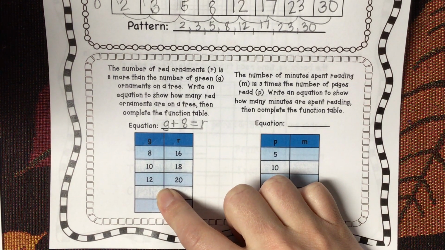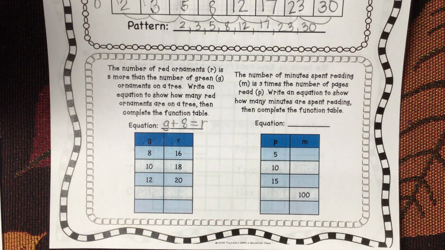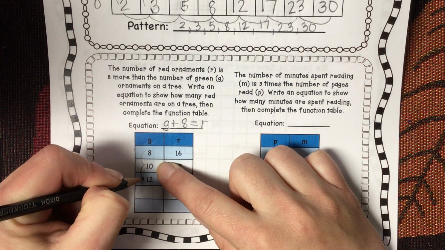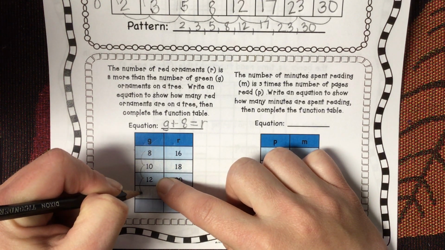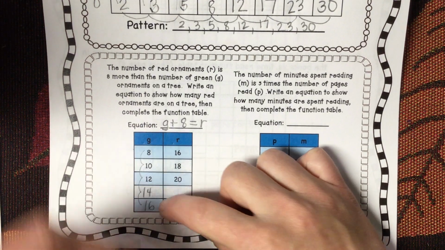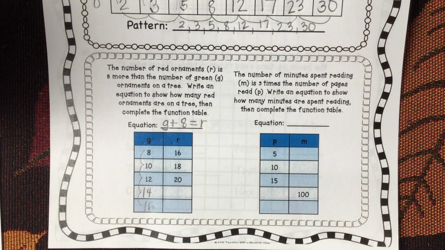So here's the thing. They didn't give you the rest of the G's. So we probably should figure out what the pattern is for the G's, and then we can go next door with our rule. Mallory, what do you see? It's plus 2. Yeah, those are going up by 2. So after 8, plus 2 is 10, 10 plus 2 is 12, 12 plus 2 is 14, 14 plus 2 is 16. Okay, freeze it there.